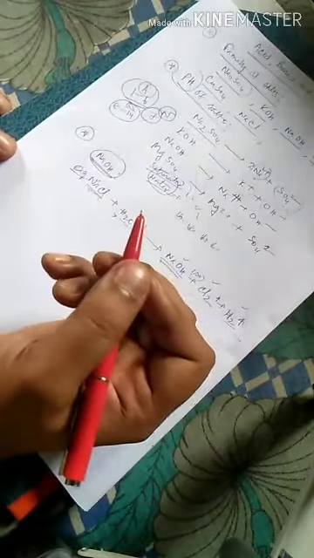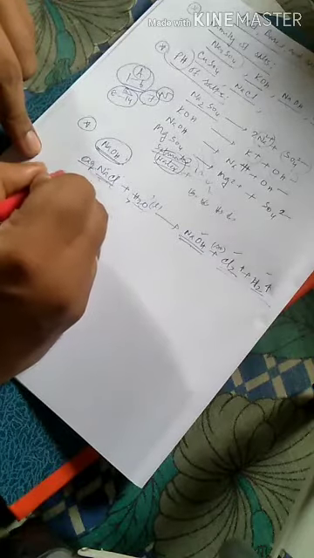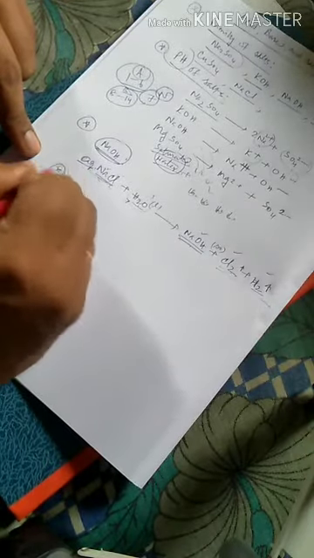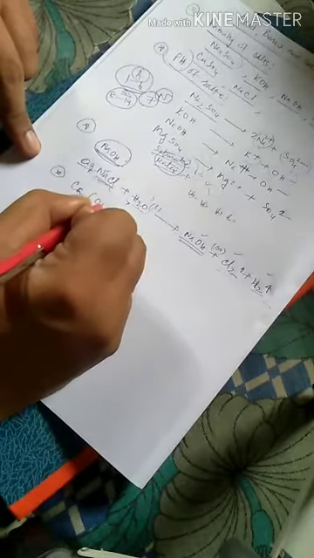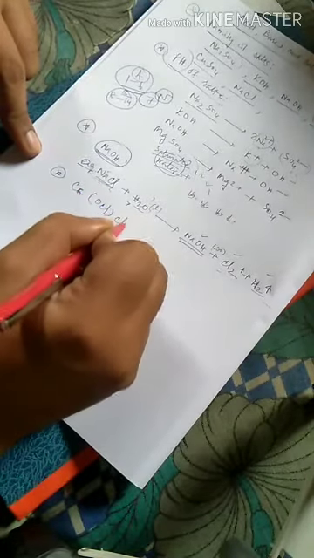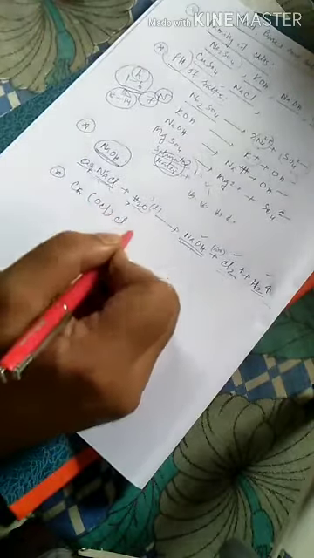Now whenever NaOH, the sodium hydroxide, is formed, after that we will produce the product known as bleaching powder. The bleaching powder formula is CaOCl2.